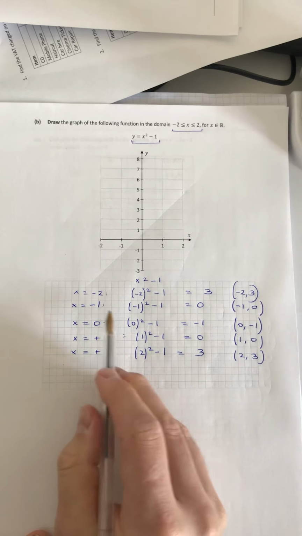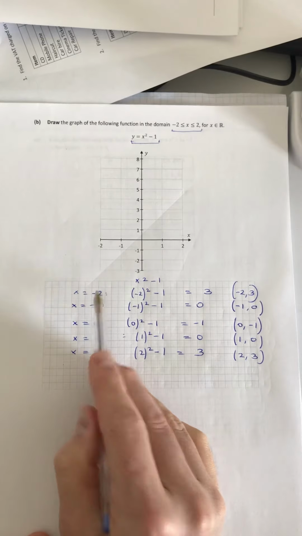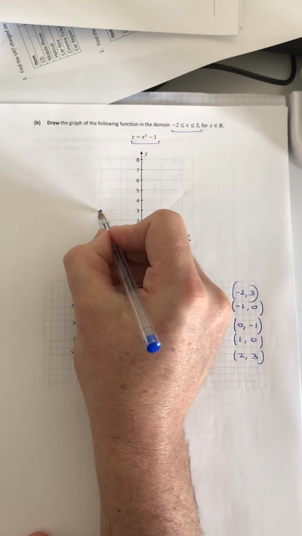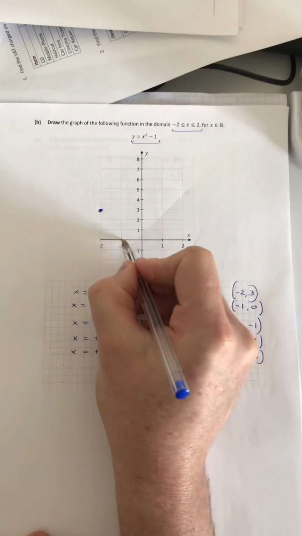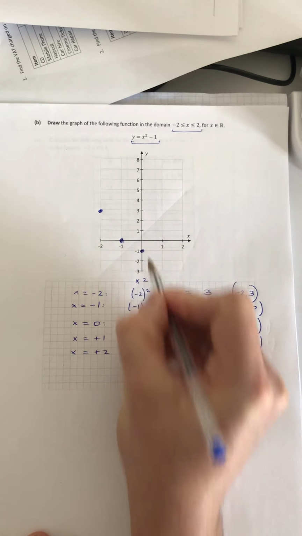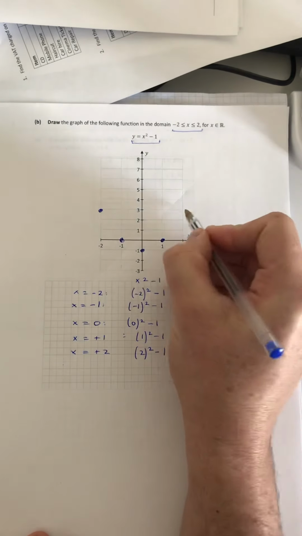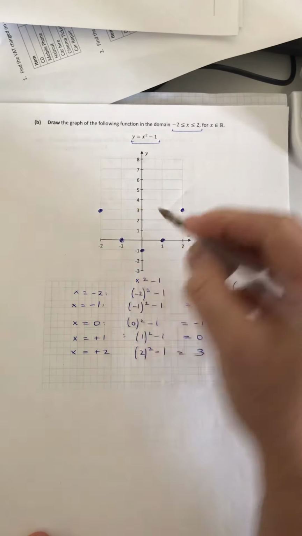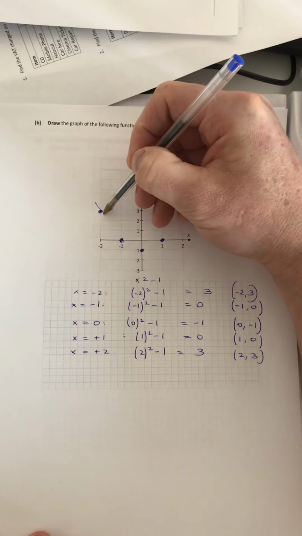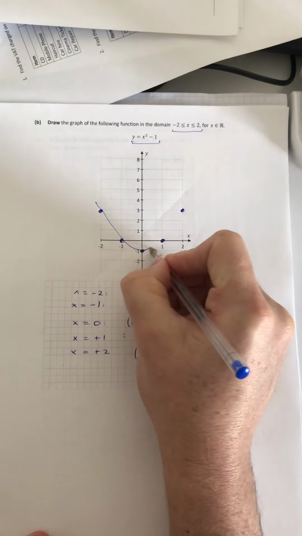So we go to plot the points again on the x and the y axis. So minus 2 up to 3, minus 1, 0, 0 down to minus 1, 1, 0, and 2 up to 3 again. And join the graph something like so.